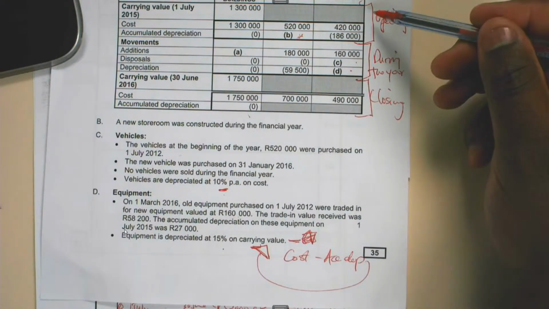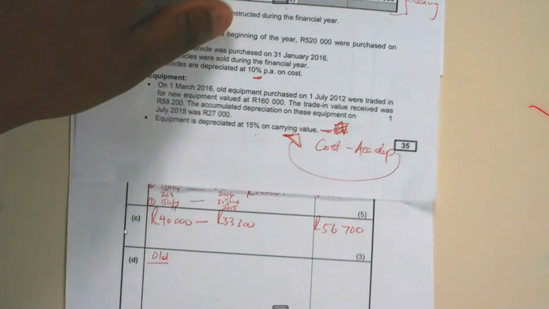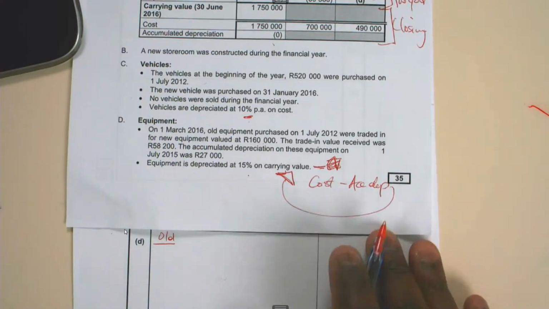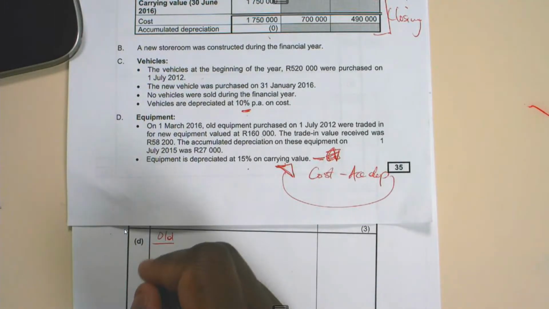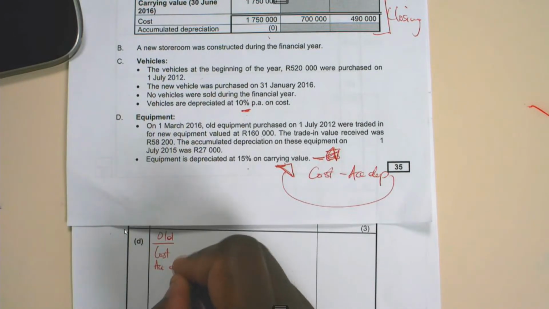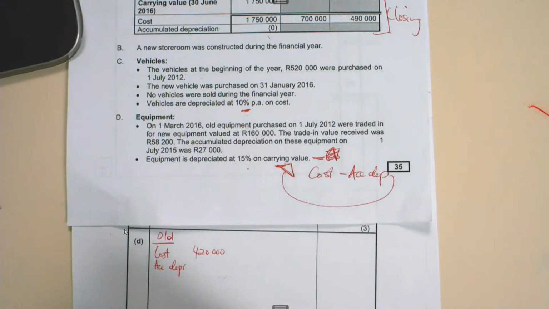Old is here under opening. It is 420,000, which is your cost, minus accumulated depreciation. 420,000 minus sold.